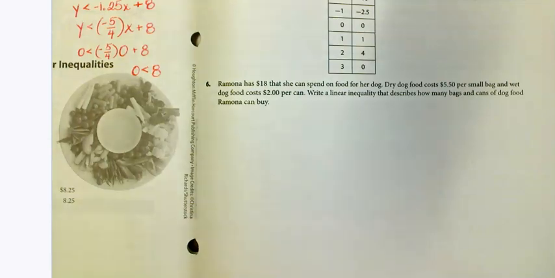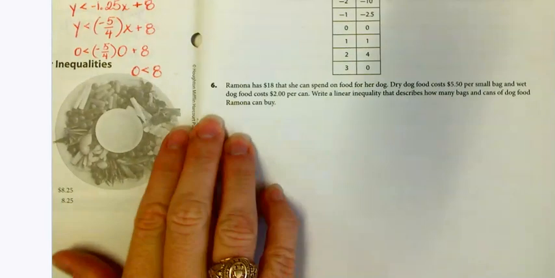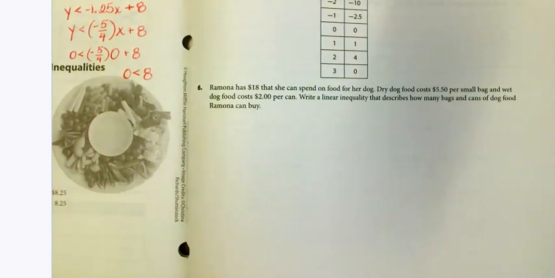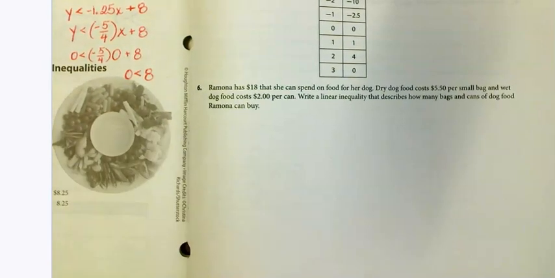Okay, I would like you to actually flip back to page 345 with me. This is not one of the ones that's in your homework assignment, but I skipped over it and really I'd like to address this one. It's similar to the one that we looked at on page 344. Number 6 says that Ramona has $18 that she can spend on food for her dog. Dry dog food costs $5.50 per small bag, and wet dog food costs $2 per can. Write a linear inequality that describes how many bags and cans of food Ramona can buy.